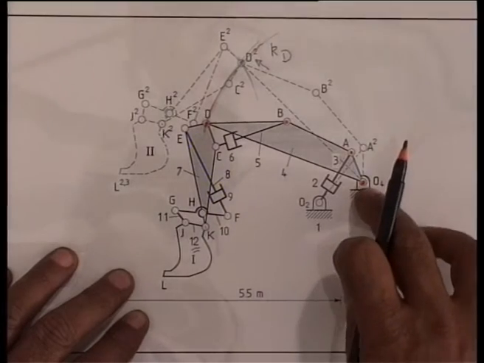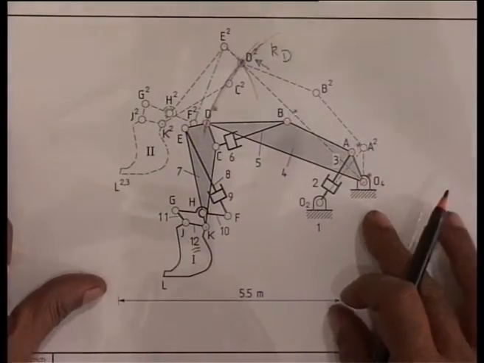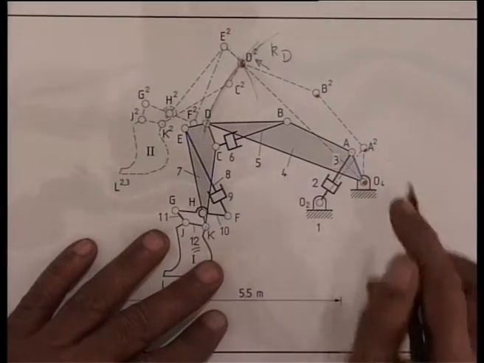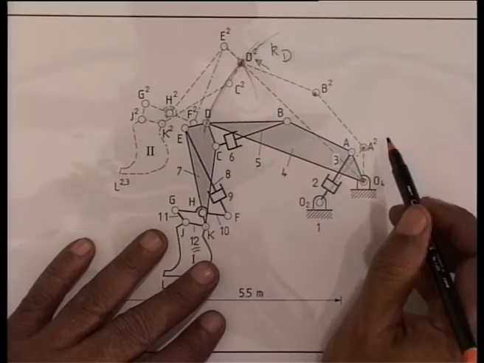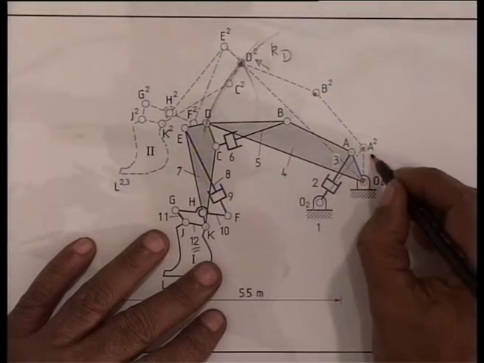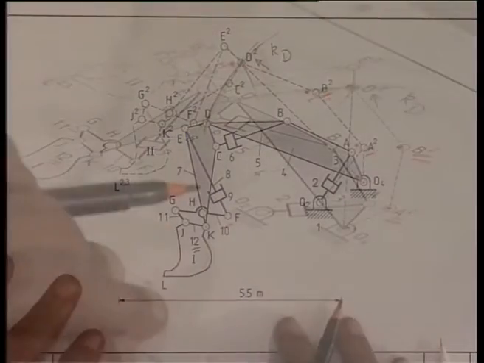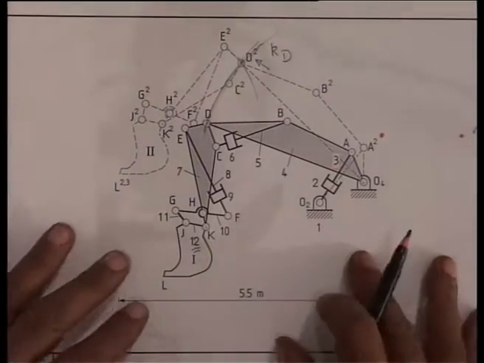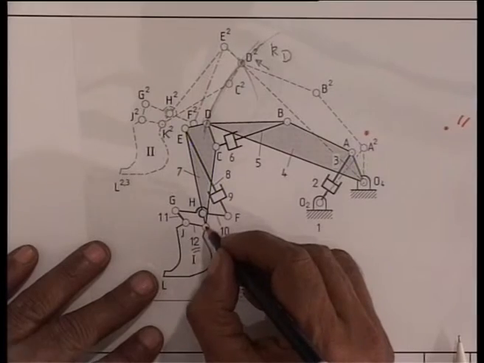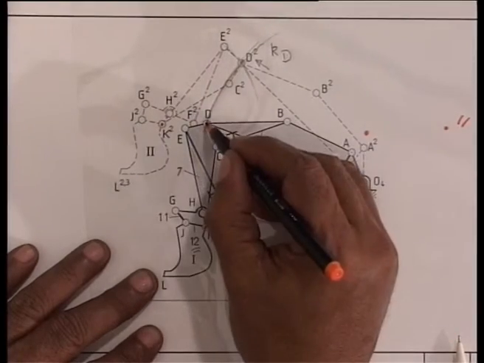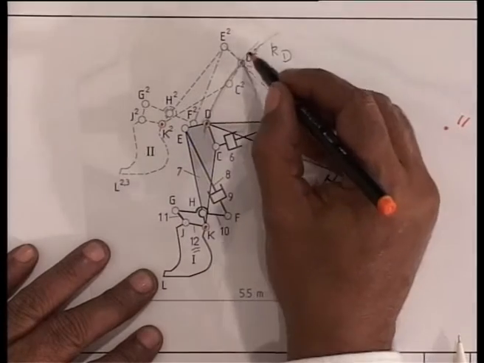Now, O4 does not move, so it stays here. When D goes to D2 and O4 stays at O4, wherever these 2 dots move, they define the location of A2 and B2. We have also located the points K which has gone to K2 and the point D which has gone to D2.